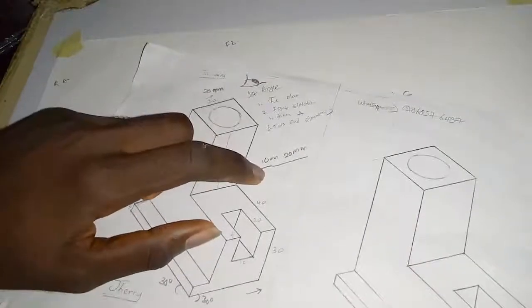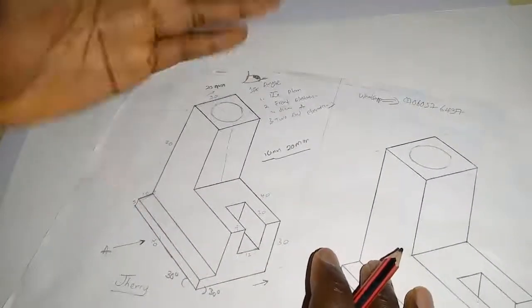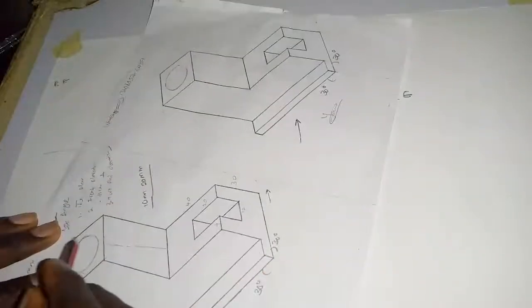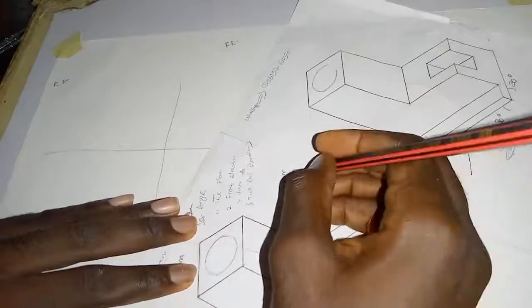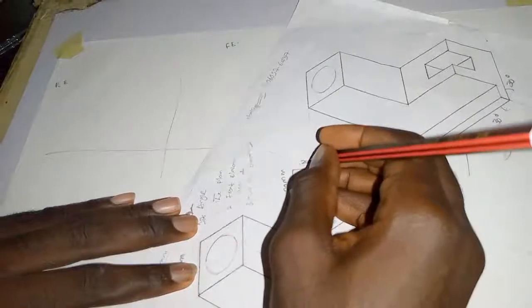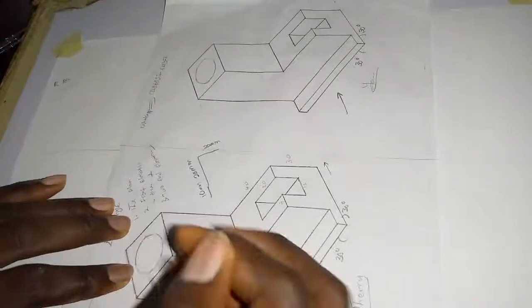So we've gotten this side. The next one is for this side. You still have another 20 here. This line is another 20. So this is another 20 mm. So this part will not show. This part here will be joined to this part since we are compressing.